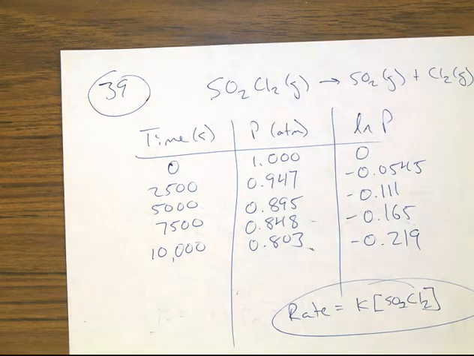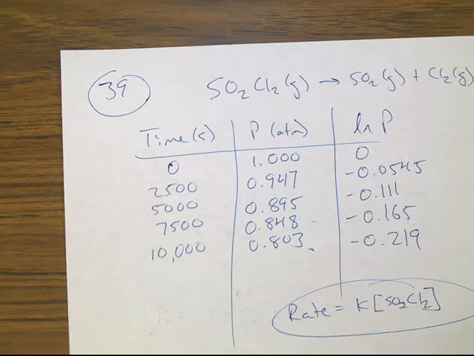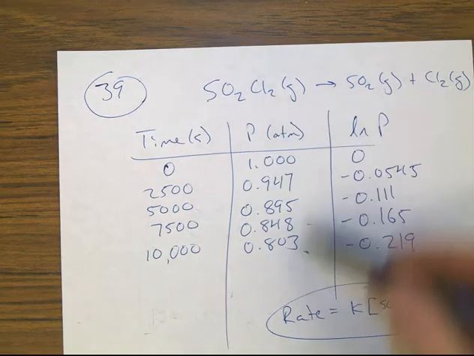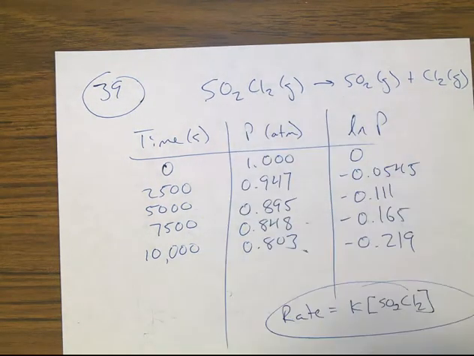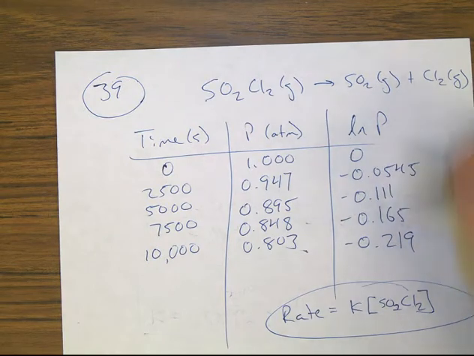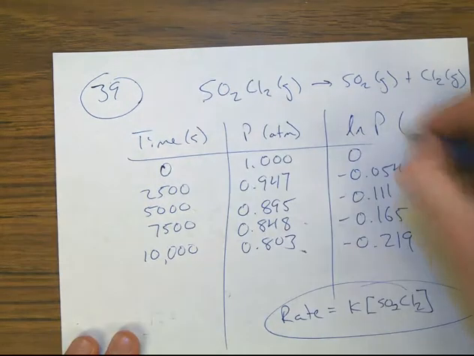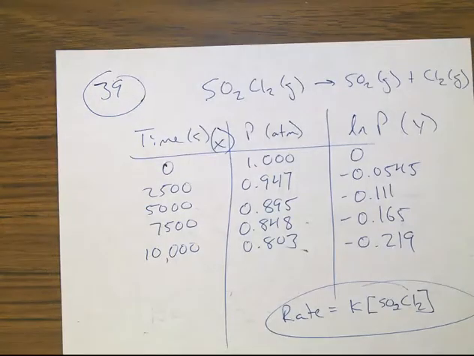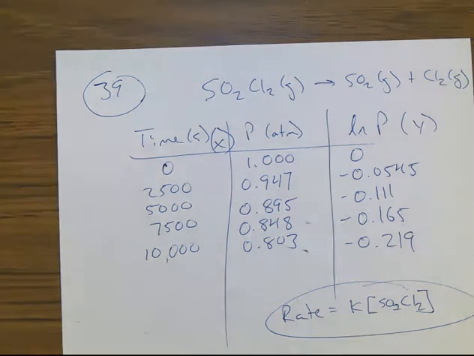All right, so remember the most important thing about figuring out whether something's first order or second order, even though you're told it's first order in this reaction: if you take either your concentrations at each time interval or you take pressures, and then take the natural log of either of those pressures or concentrations, and then you plot this on your y-axis, and time on your x-axis, you should get a straight line. All first order reactions will be a linear plot if you do that.